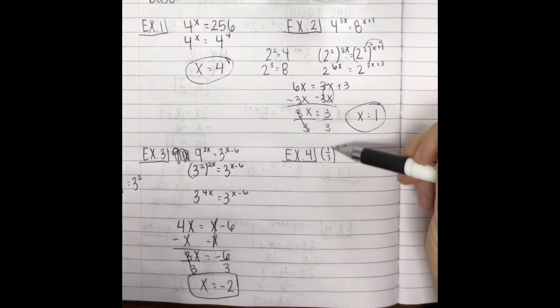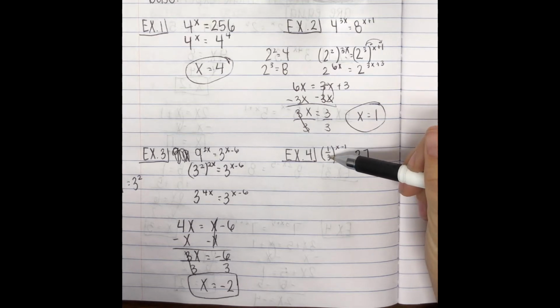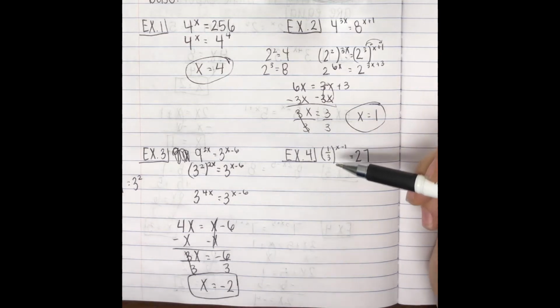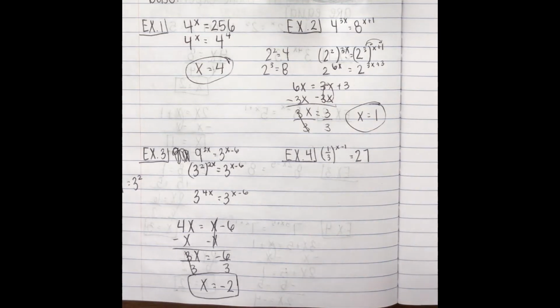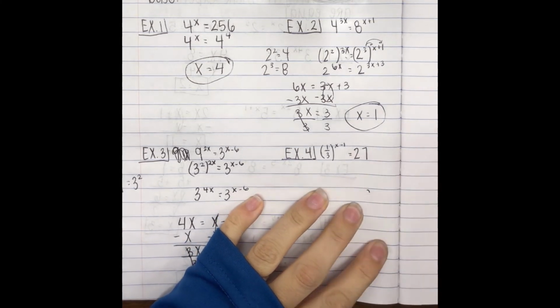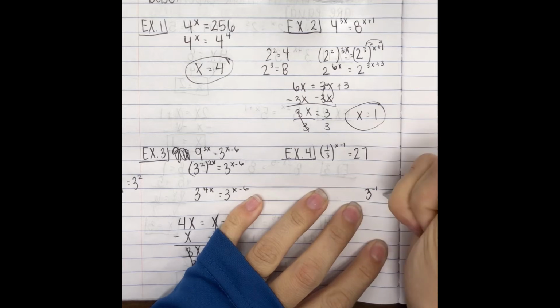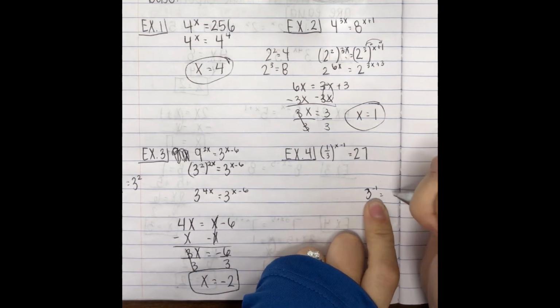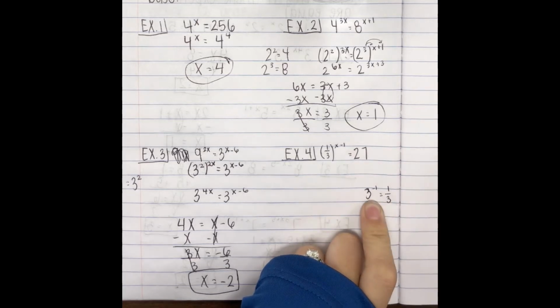All right, so notice we have a fraction. So this is where you want to remember that the way to make a number go from the bottom to the top or top to bottom, either way, if you want a number to flip from one side of your fraction to the other side, you have to deal with negative exponents. Okay, so for example, if I had 3 to the power of negative 1, then that's going to give me 1/3.